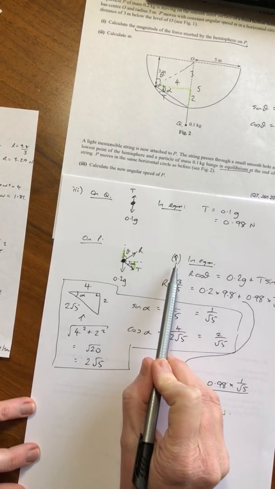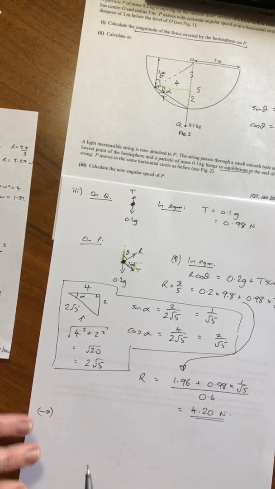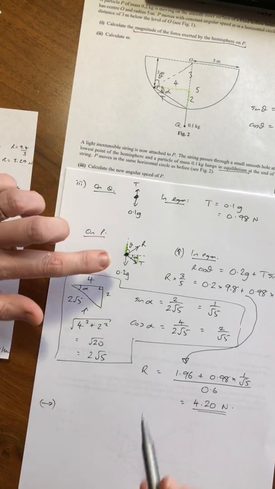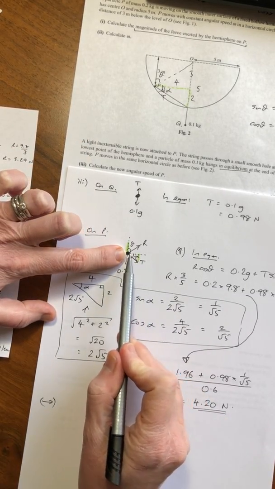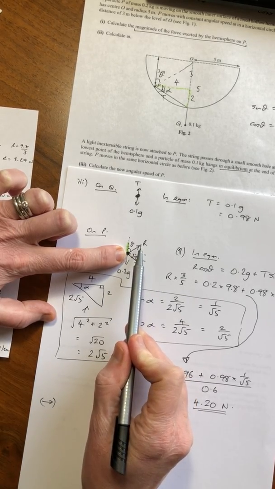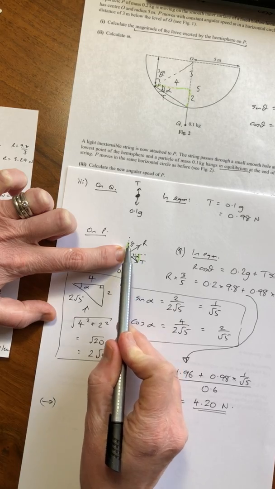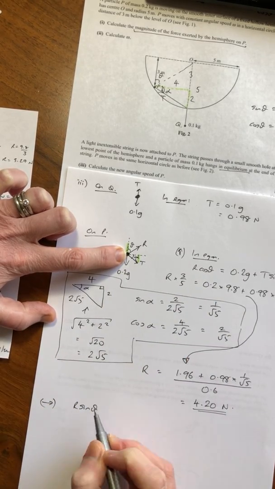So I've looked at that vertical direction, now looking at it horizontally. Of course, now I've got two forces going in the direction of the acceleration, so this is towards the centre. I'm going to have the other component of R. It's the sine component, I used cosine there. So R sine theta.